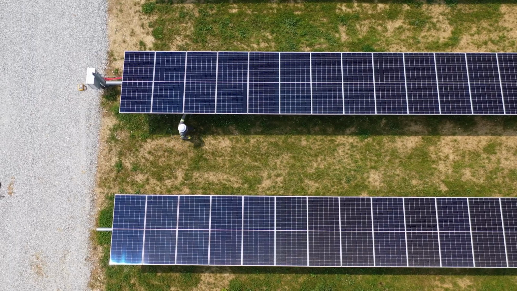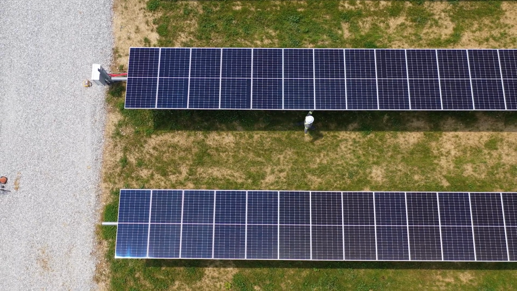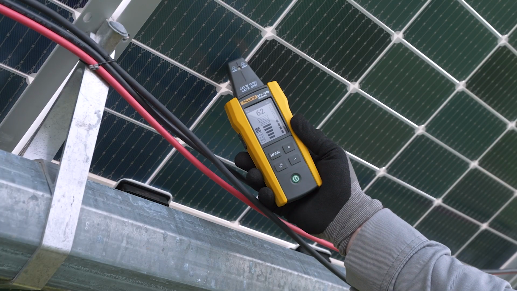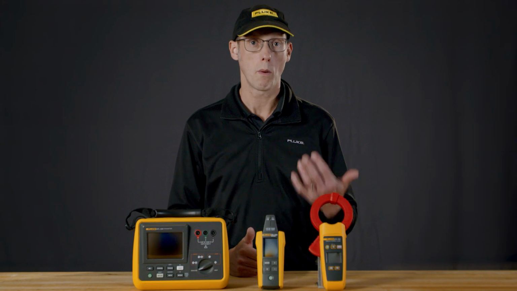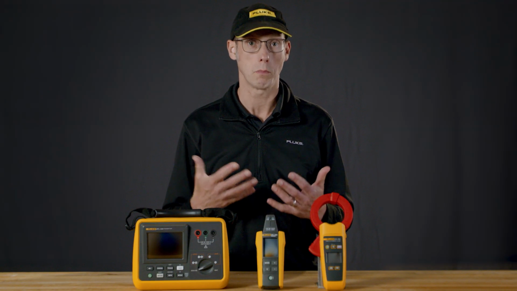Ground faults also reduce the performance of the system. If current is flowing to ground, it's not going to our inverter and creating power and energy. So it's important that we repair ground faults so that our system is performing up to its maximum capability.